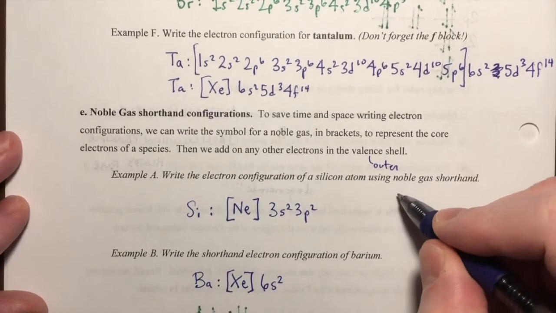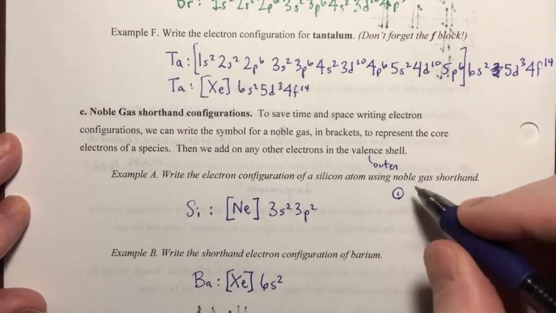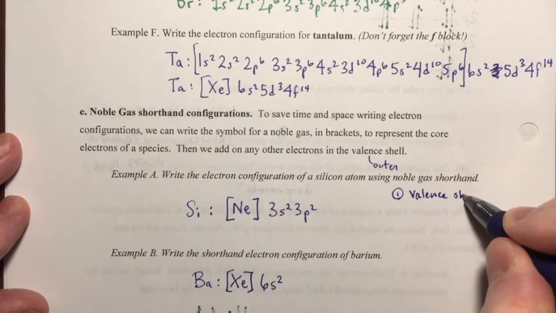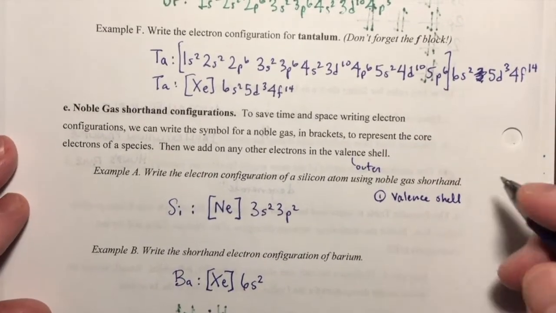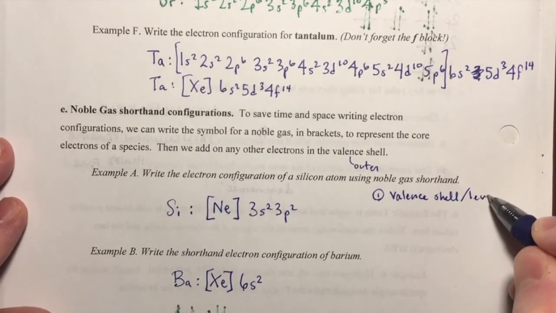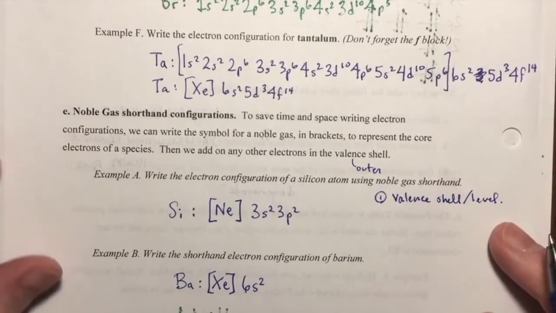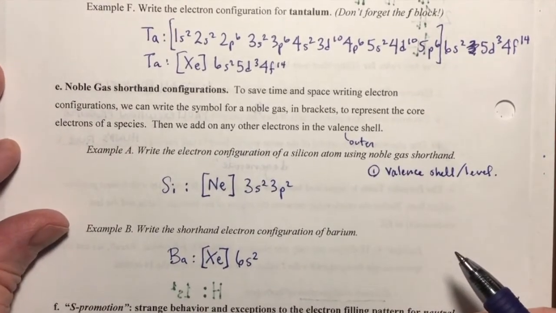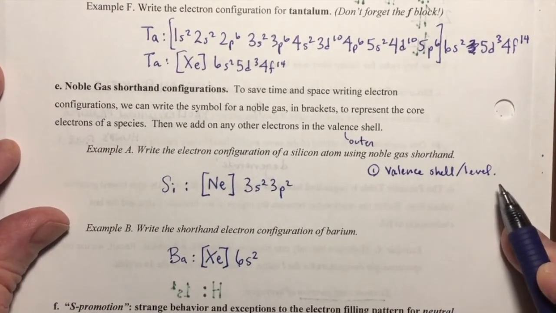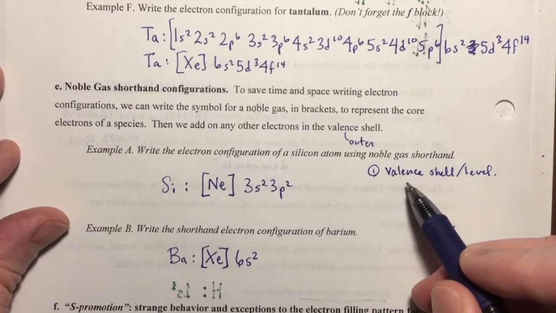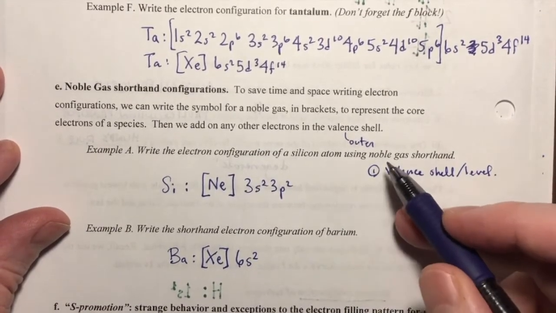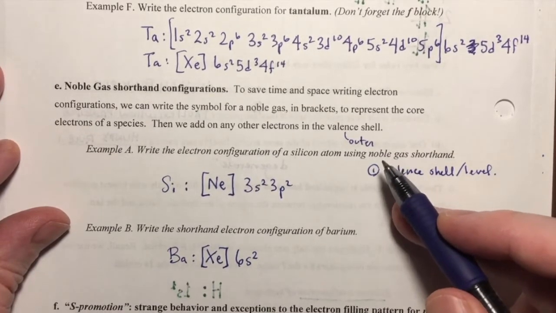And the first is a concept called the valence shell or the valence level. And I just want to make sure that we understand what that means. I mentioned it in our previous video, and I just want to confirm what we mean when we say valence, V-A-L-E-N-C-E. And valence just means the highest energy level.